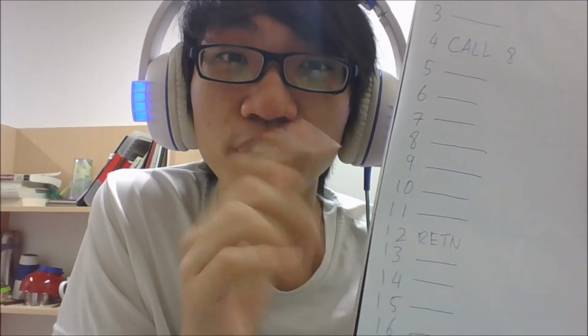Return instruction just tells the pointer to go back to the instruction immediately after the call instruction, which is 5 lah. At this point in time, you may be wondering, how does the pointer know to go back to 5 after it has encountered this return instruction? Because I didn't store it anywhere. Actually, I did. And this is where I'll introduce the stack.